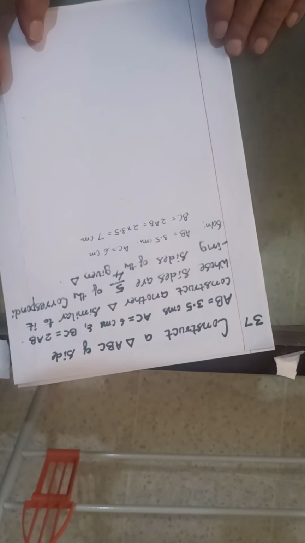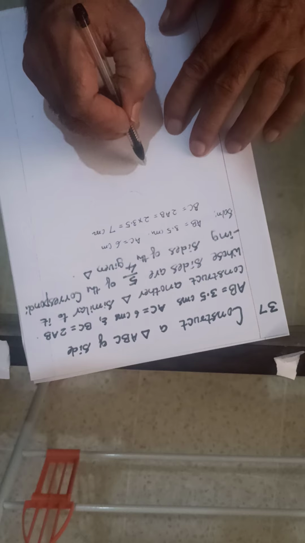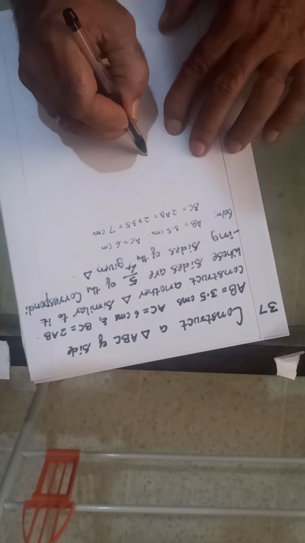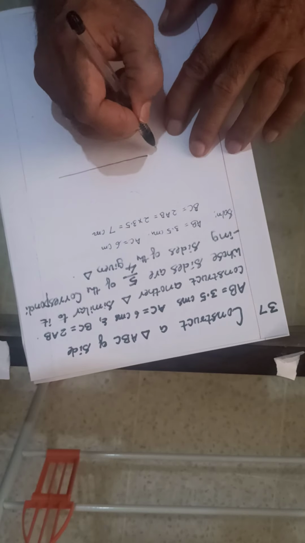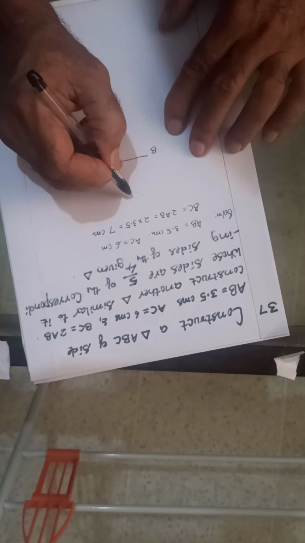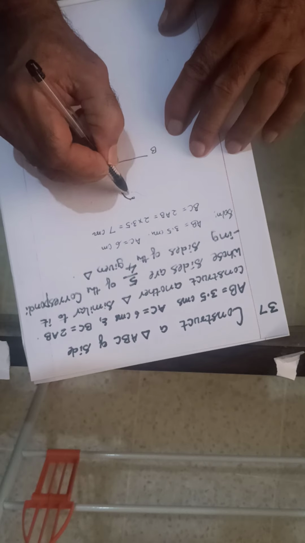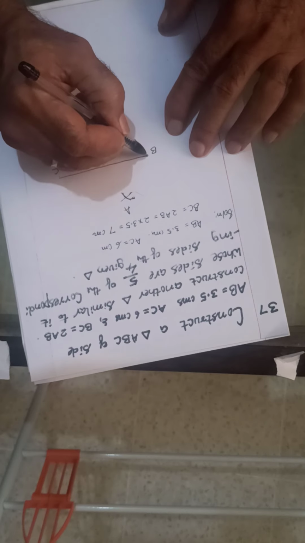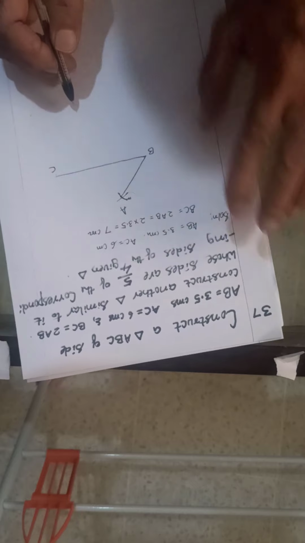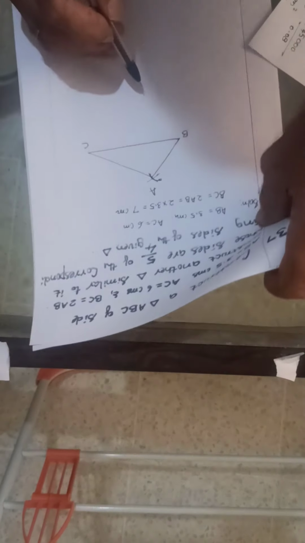Now construct triangle ABC given BC is equal to 7 centimeter. Construction, write down like this. This is BC, take the bigger one as the base BC, and AB as 3.5 centimeter and AC as 6 centimeter. Now cut it. This is the point A. Join AB and join AC. Now this is the required triangle.